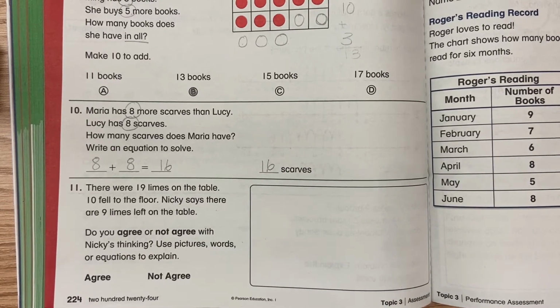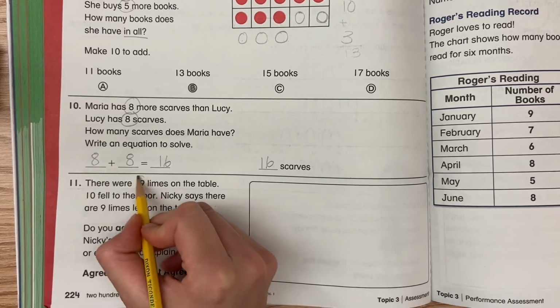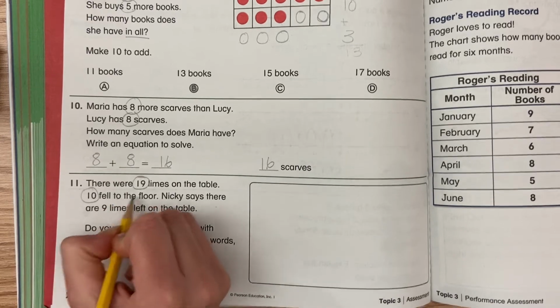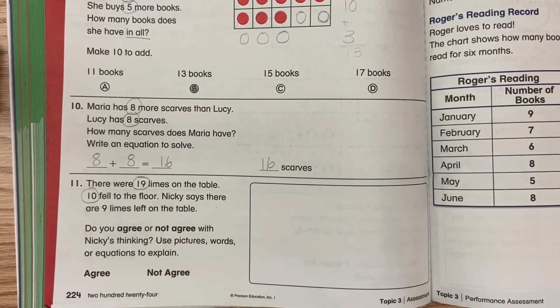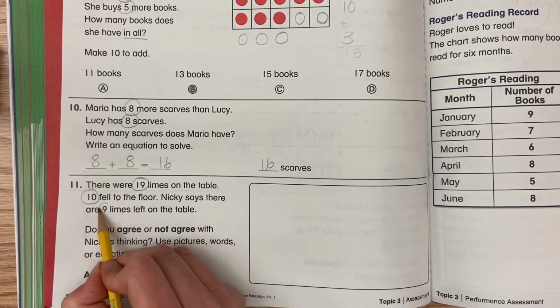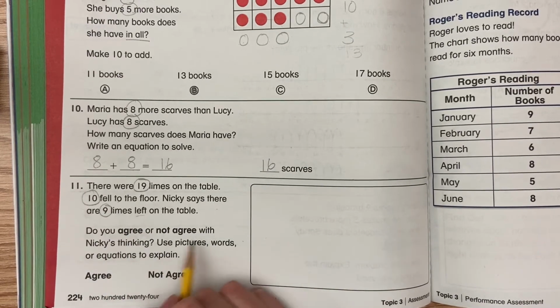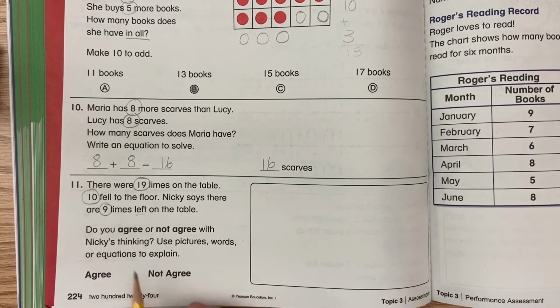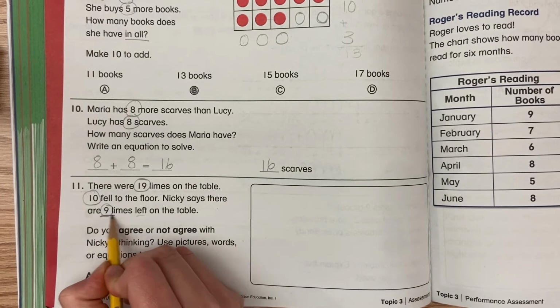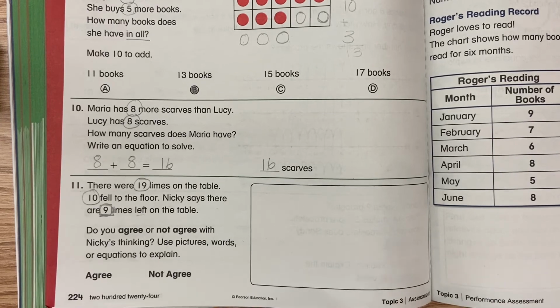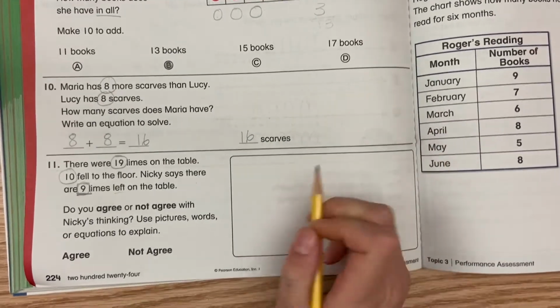Okay, let's look at the last one. There were 19 limes on the table. 10 fell off to the floor. Nikki says there are 9 limes left on the table. Okay, do you agree or not agree with Nikki's thinking? All right, so Nikki says that there are 9 left. Let's solve the problem and see if we agree or disagree.